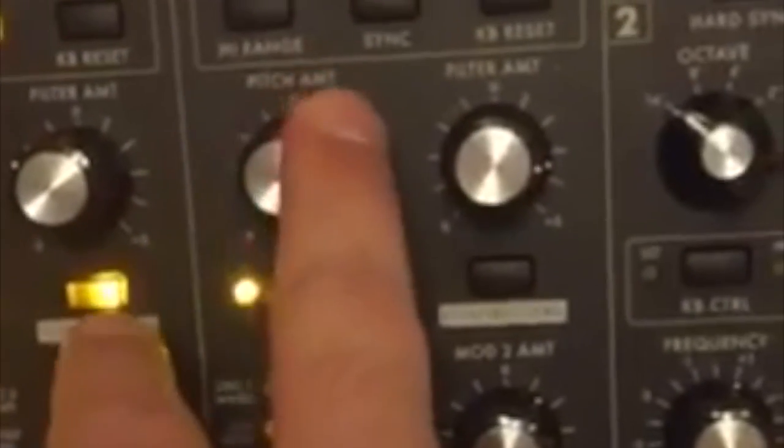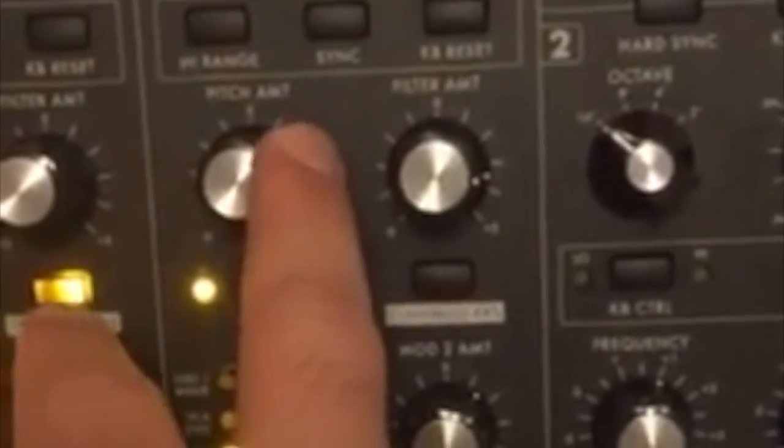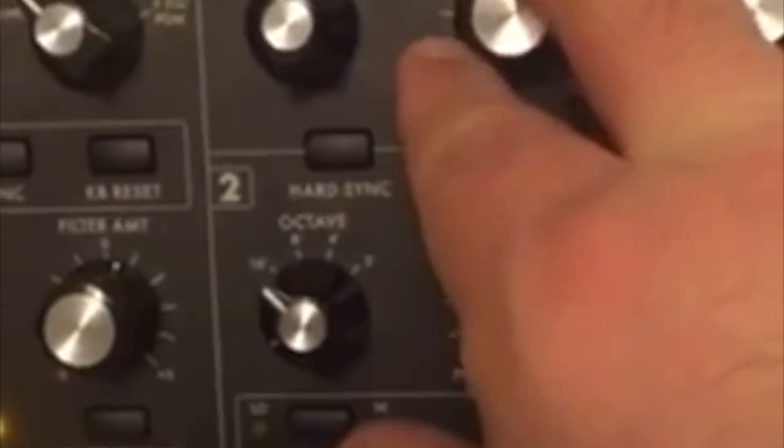See that? Look at that. I just changed the pitch. And the filter. So you can't hear it because it's too low. And I also have it low because it's late at night, so I don't want to be loud. But this is just amazing. We'll change the octave.